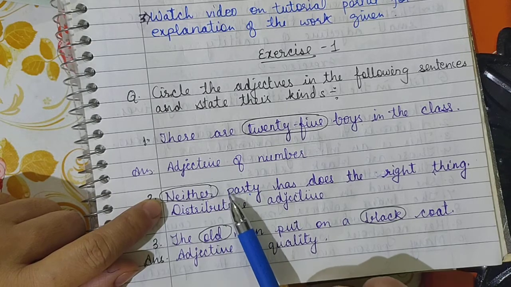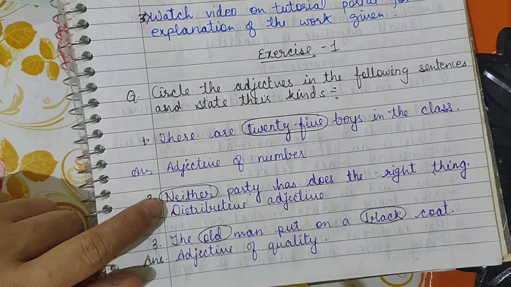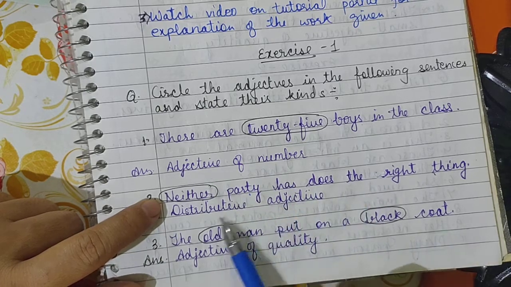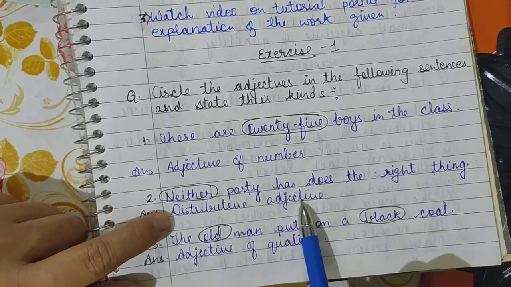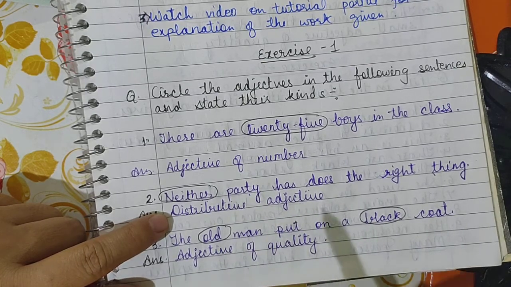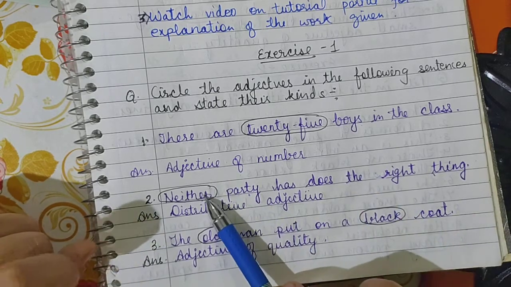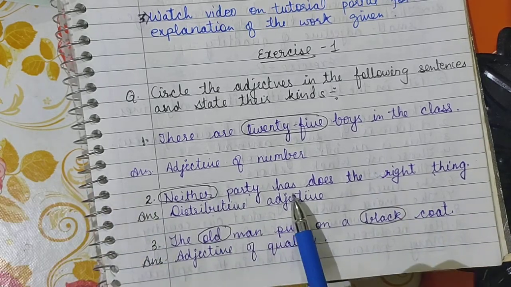It means we are talking about many parties and about a single individual party among many parties. So this will be your distributive adjective, because we are pointing out an individual in a group. So neither will be your distributive adjective.